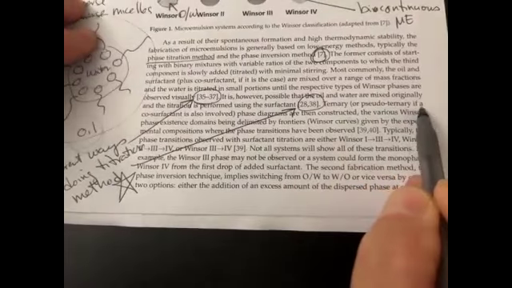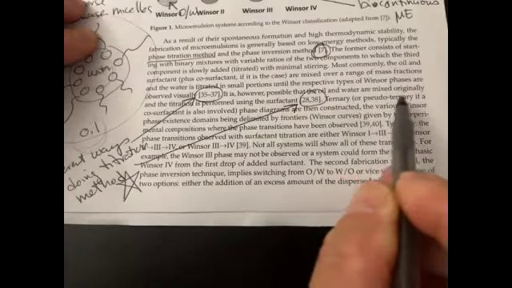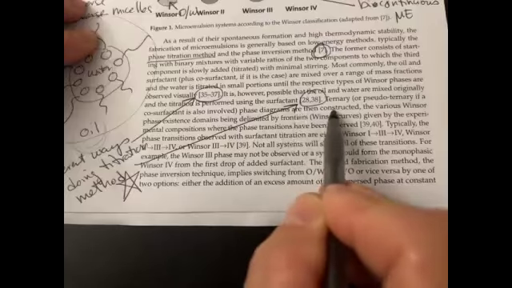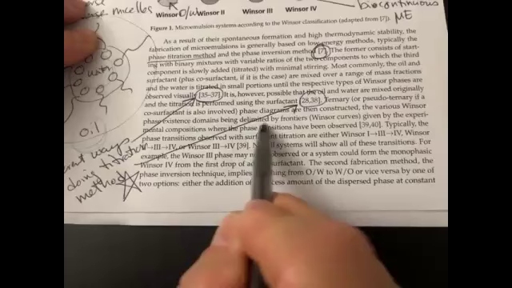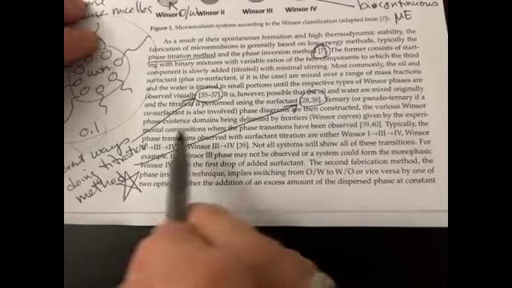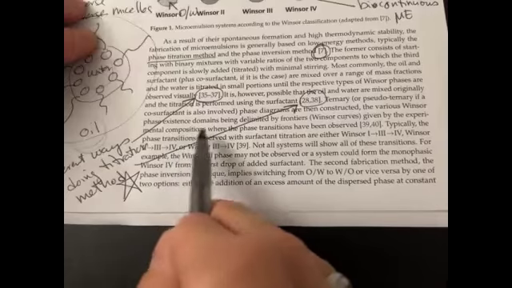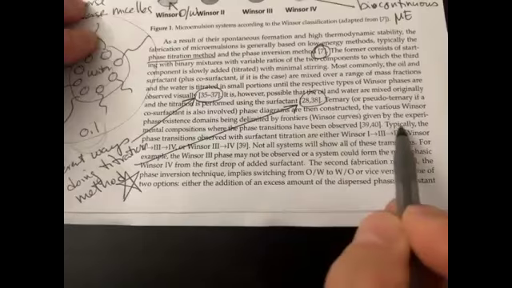Ternary or pseudo-ternary phase diagrams are then constructed, we're going to want to do that. The various Windsor phase existence domains being delimited by frontiers or Windsor curves given by the experimental compositions where the phase transitions have been observed.